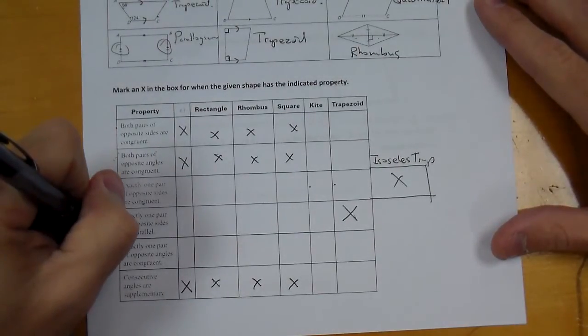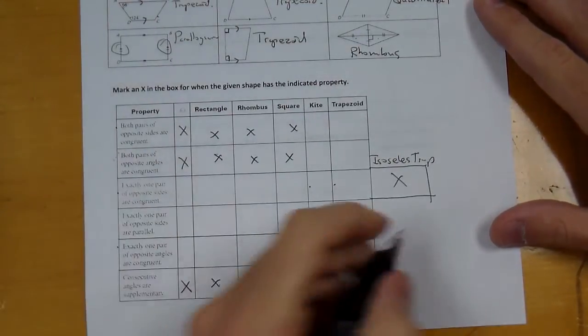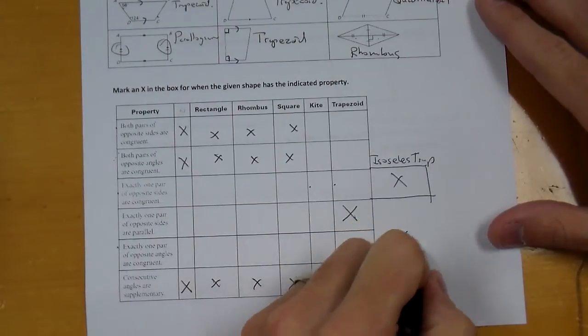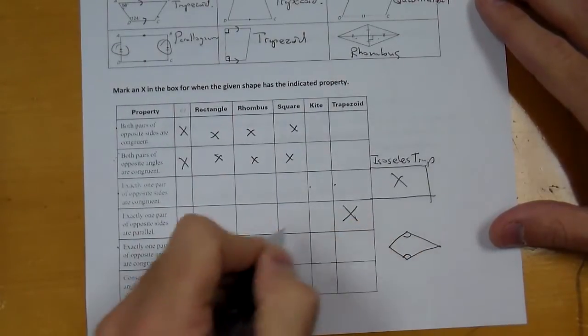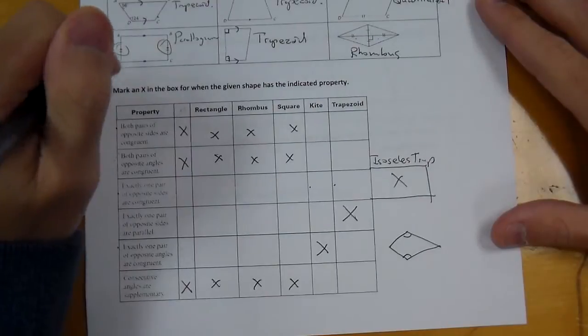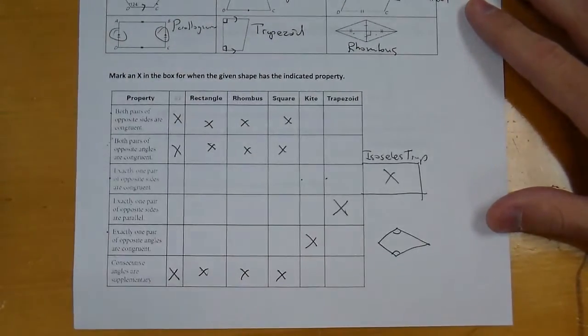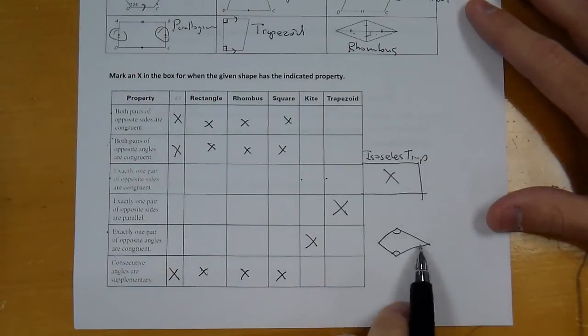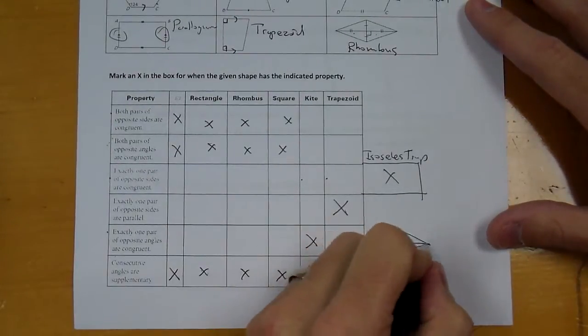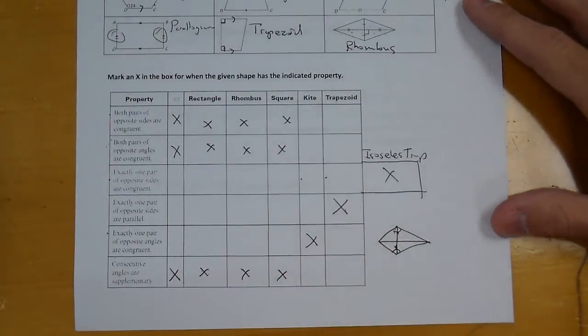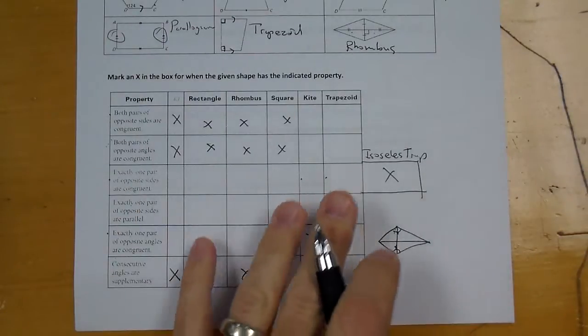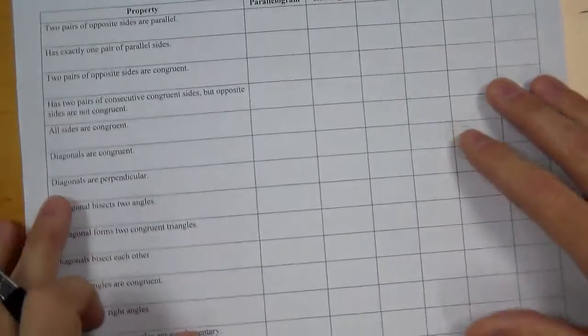Exactly one pair of opposite angles are congruent. That one, if we draw it out, is going to apply for a kite. It's not one we talk about too much. We really don't do much with kites, but that is a property that you have. It's not both sets of angles, but it's that one pair when you look at the diagonals. Now, this table was kind of incomplete. Let's look at this one.